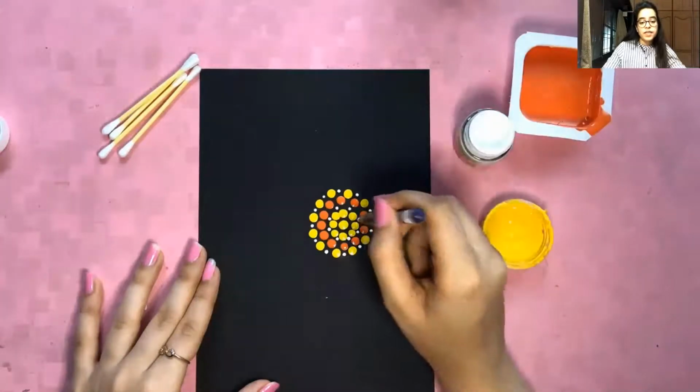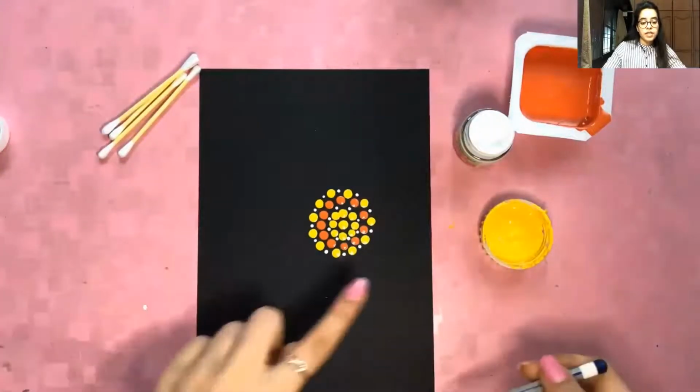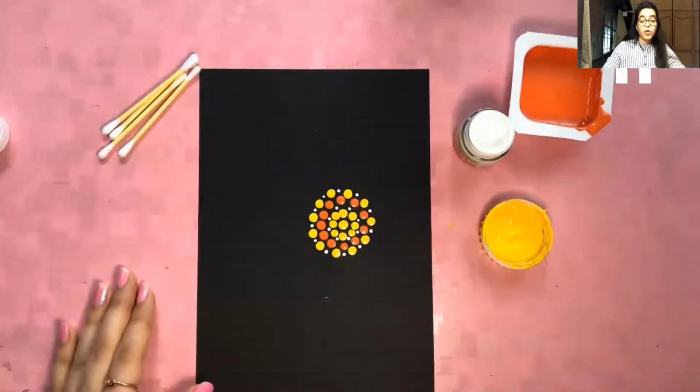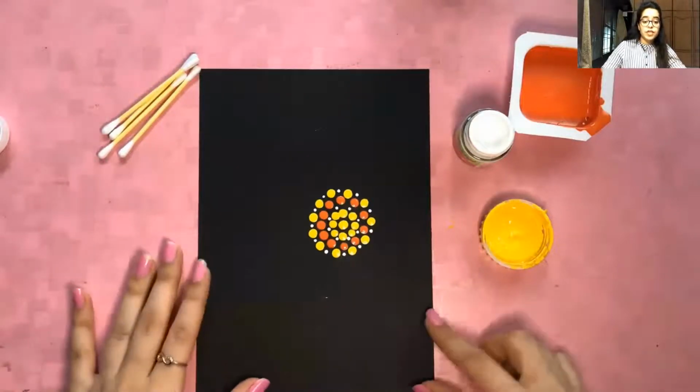So again, just the same technique, and I give these white dots. I hope you are all in line with me up till here. We have just created a simple tiny mandala with the help of dots, with tiny white dots as well. So let's move to the next step now.